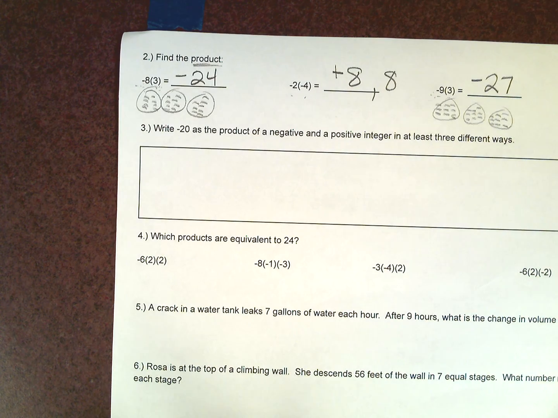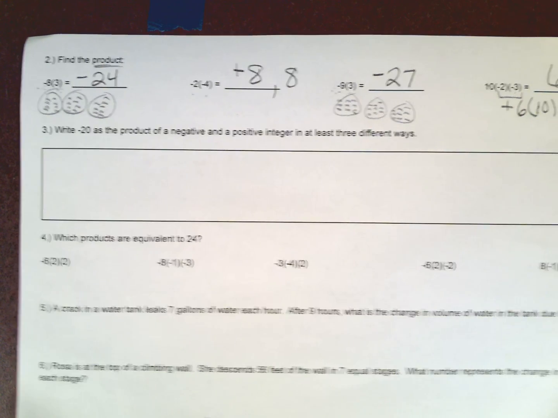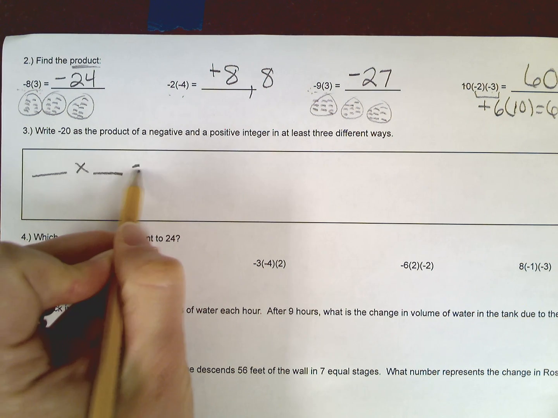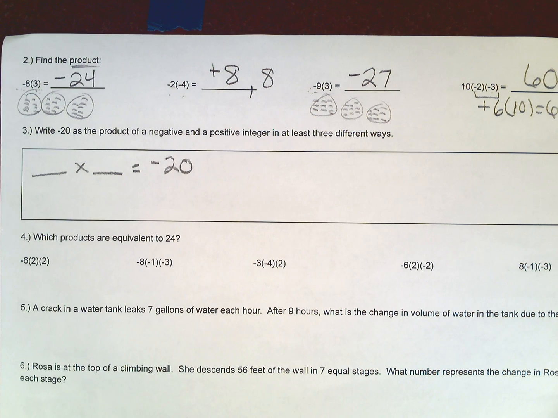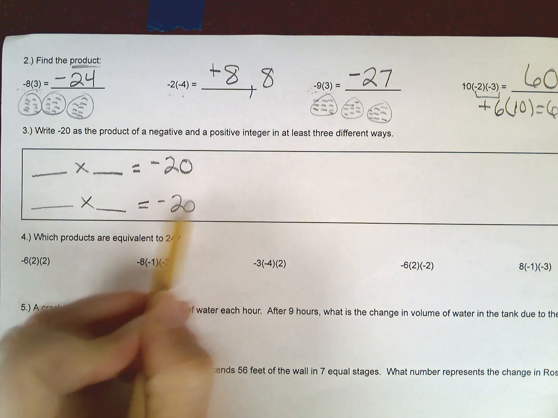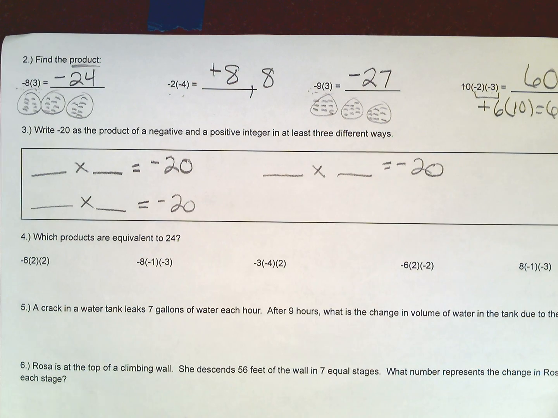All right, let's take a look at our next part. So it says write negative 20 as the product of a negative and a positive integer in at least 3 different ways. So I want to know what 2 numbers I can multiply together to get negative 20. So maybe you can pause and think of a couple. Or maybe you're brainstorming them now while I'm setting up my paper.